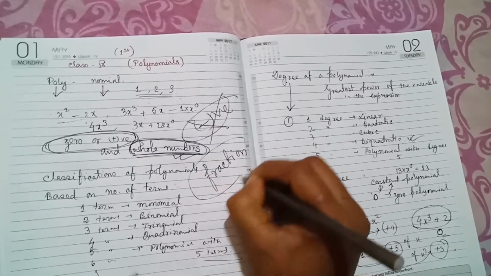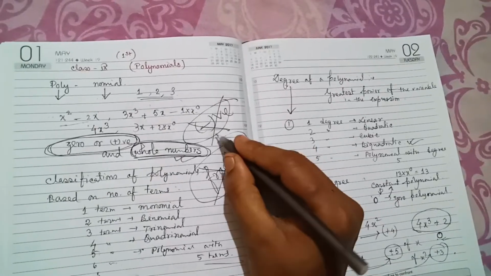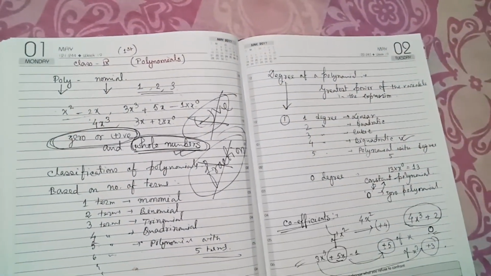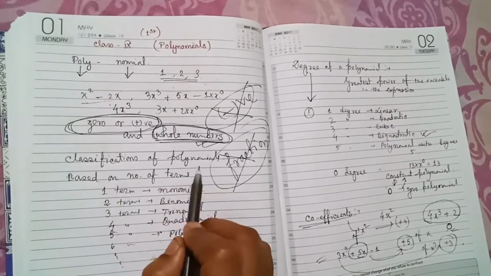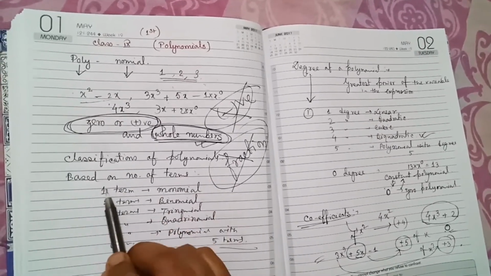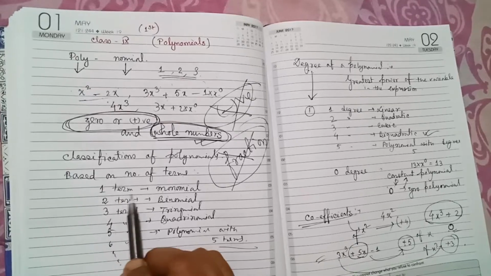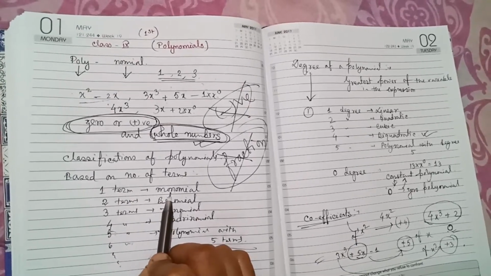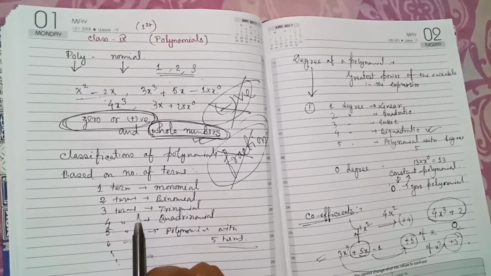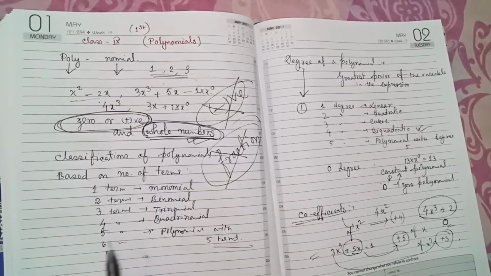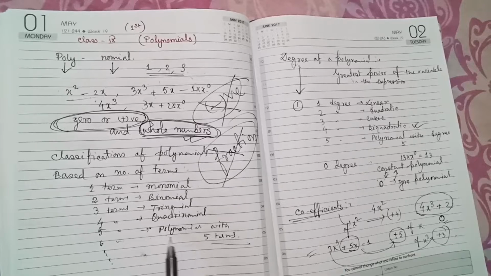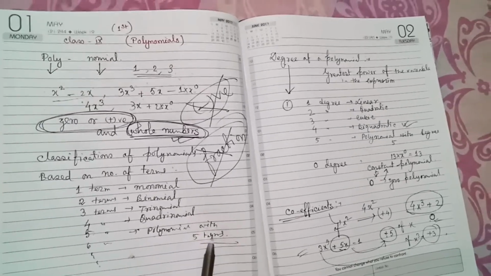If a power is a fraction or negative, then that is not a polynomial. Now, types of polynomials based on number of terms. If one term, then we call it monomial, 2 terms binomial, 3 terms trinomial, 4 terms quadrinomial, and from 5 terms onwards, we write polynomials with 5 terms, 6 terms, and so on.